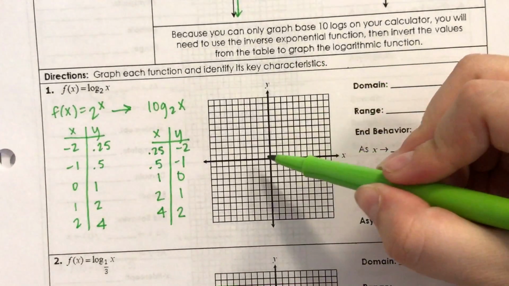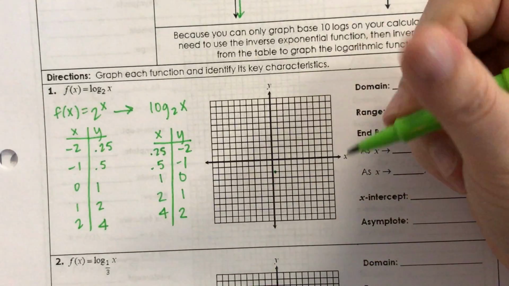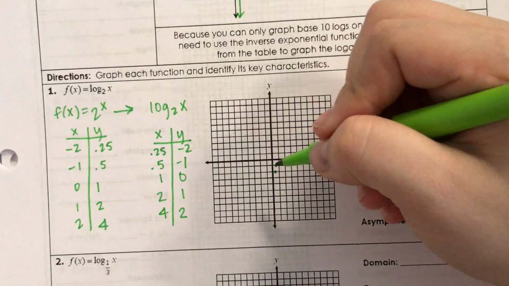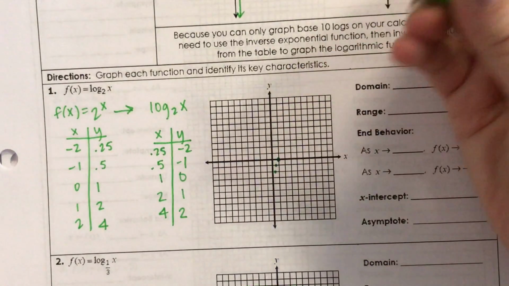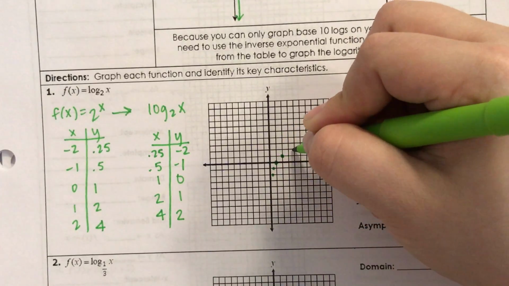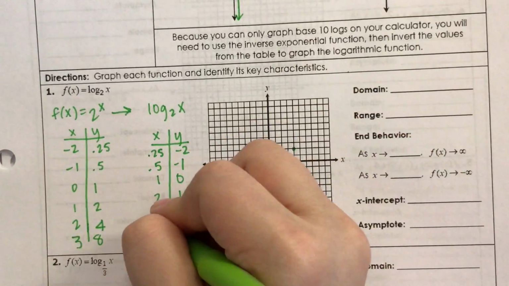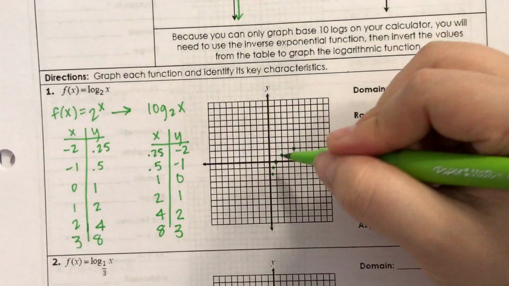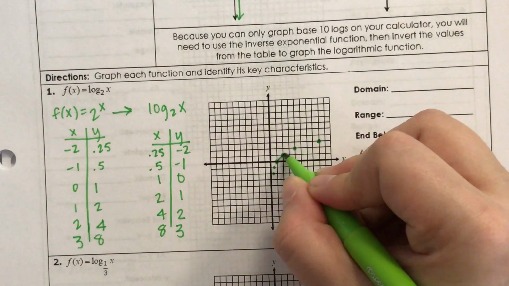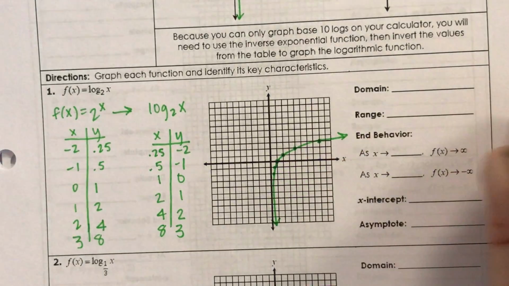And then you plot. So x is at 1/4, and it goes down negative 2. X is at 1/2, and it goes down negative 1. X is at 1, 0, 2, 1, 4, 2. And we know that if I plug in 3, I get 8, so I can also go there, so 8, 3. Here is my log base 2 of x function.